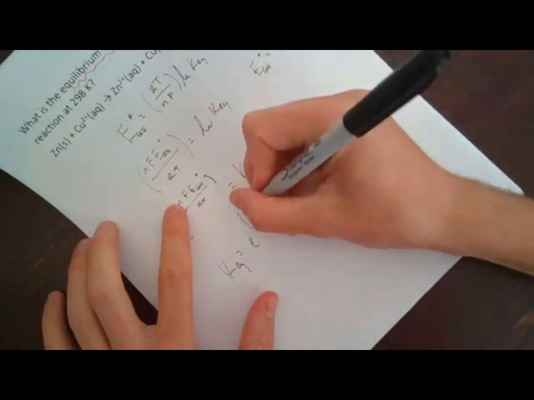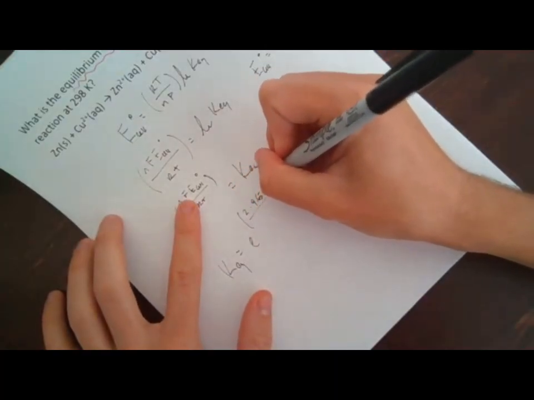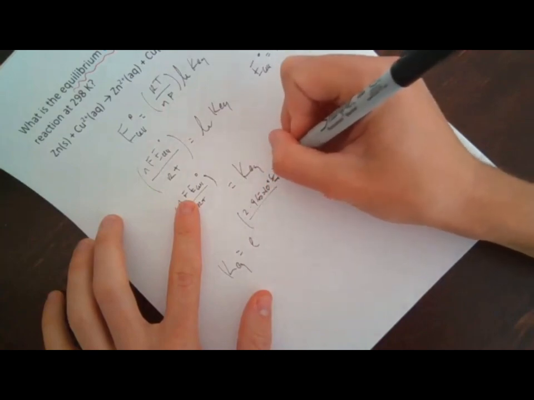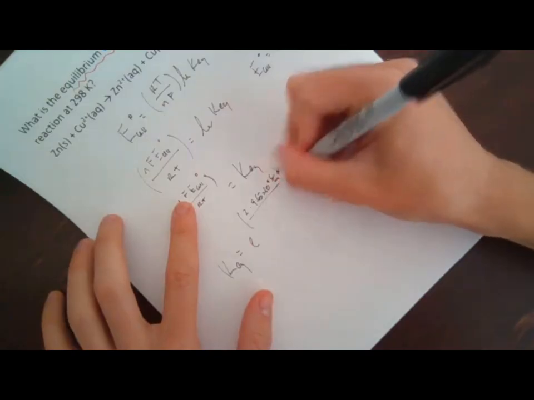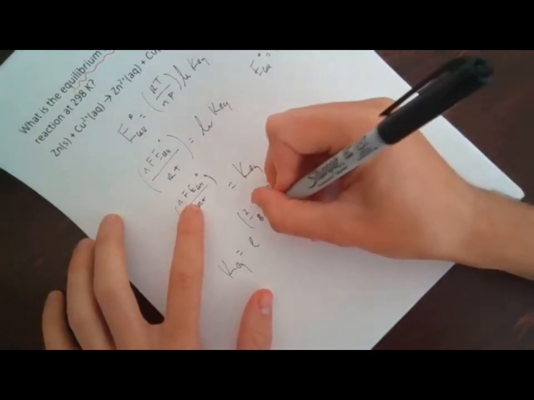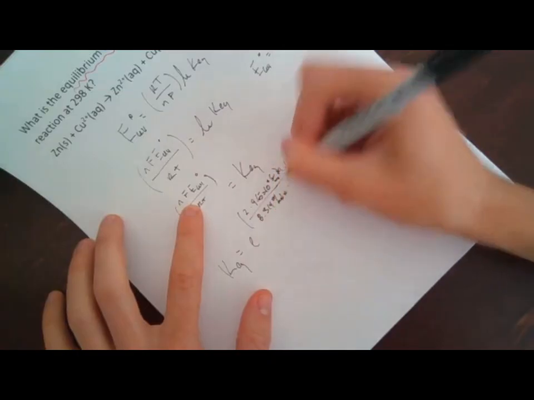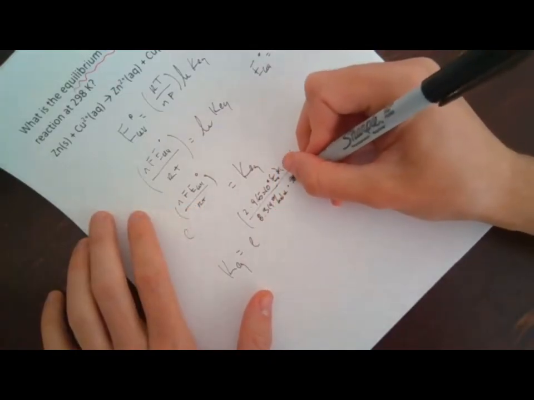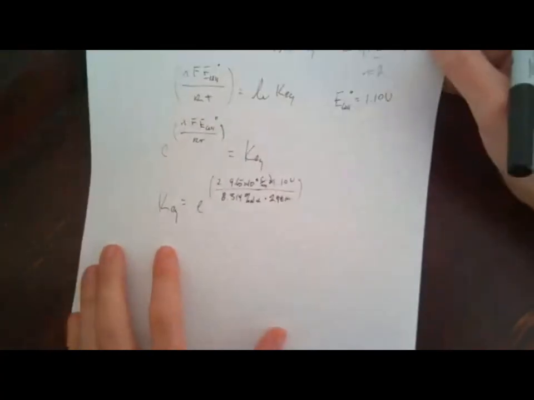n is 2. F is a constant, 9.65 times 10 to the 4th coulombs per mole, times the cell potential, 1.10 volts. R, a constant, is 8.314 joules per mole Kelvin, times the temperature, 298 Kelvin.